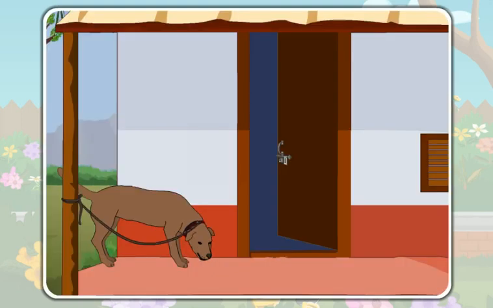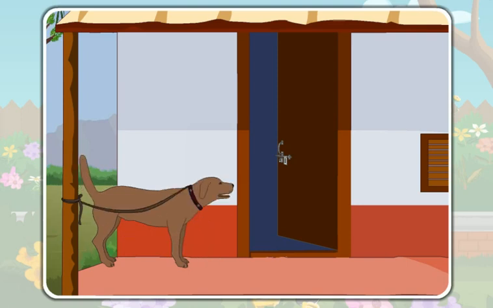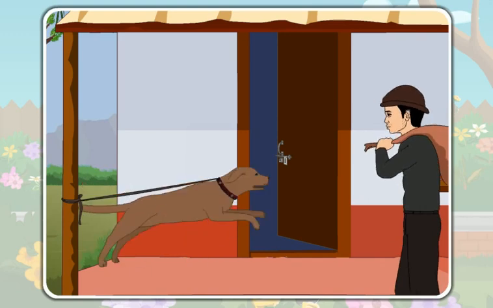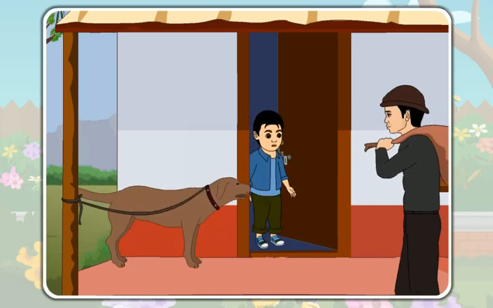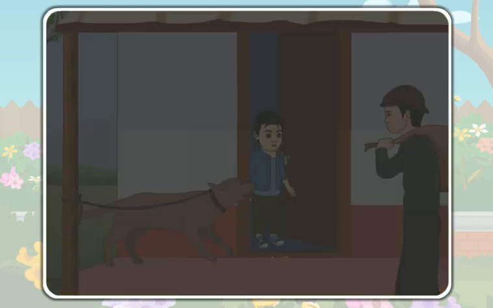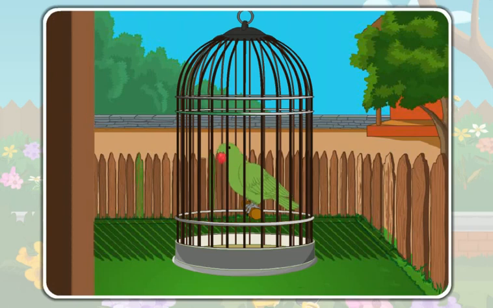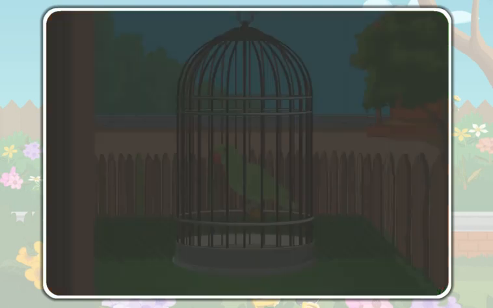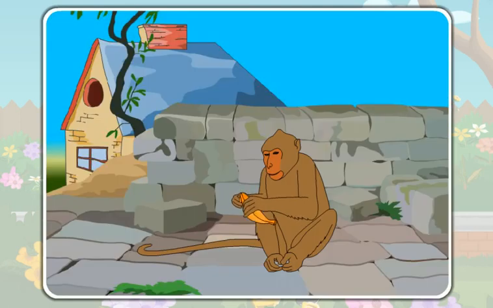A dog does not bark at the people in your home, but it barks at strangers. A parrot can imitate what you speak. A monkey can learn our behavior. A dolphin is considered to be wise.